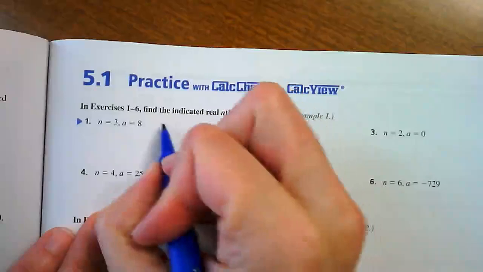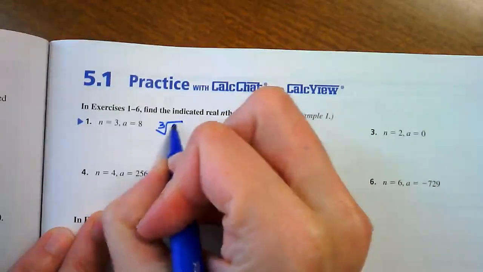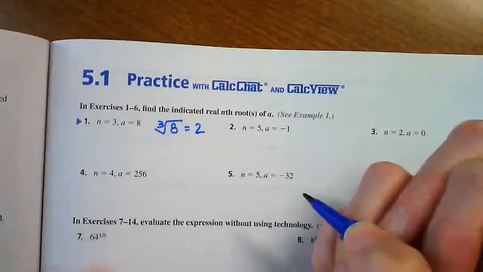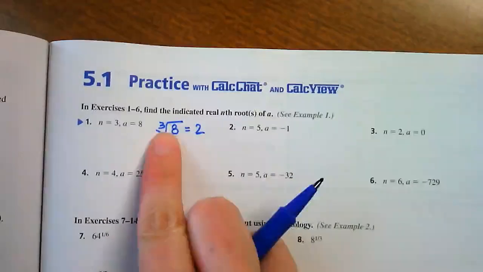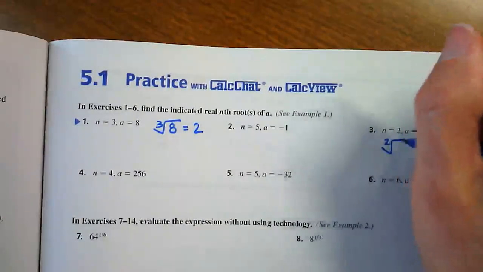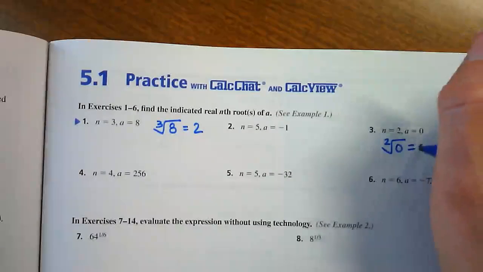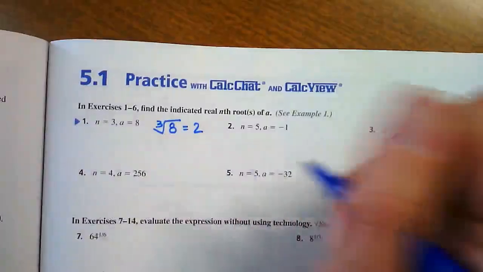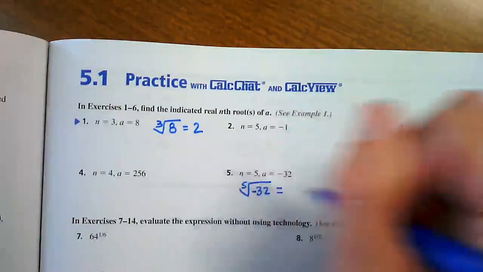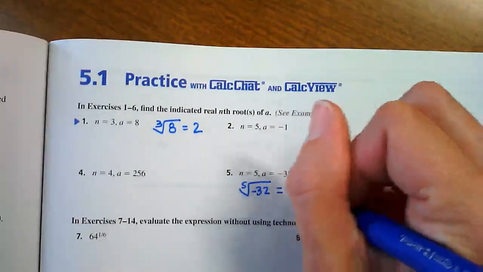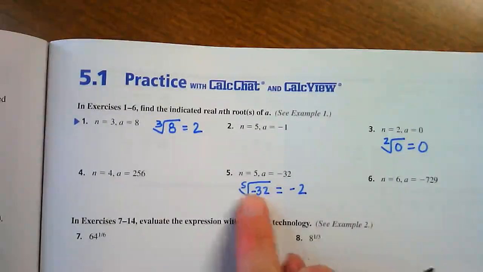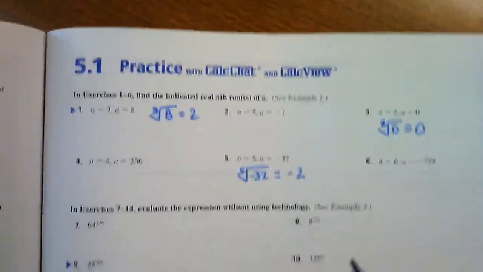Okay, for number 1, this is the third root of 8. So the third root of 8 is 2. We don't have to do plus or minus because we're taking an odd root. For number 3, it's the second root of 0, which is just going to be 0. Number 5, the fifth root of negative 32 is going to be negative 2. We don't do plus or minus because it's an odd root that we're taking.